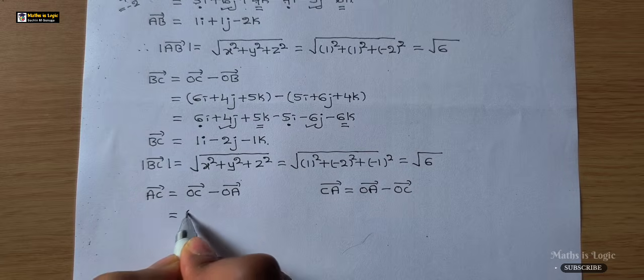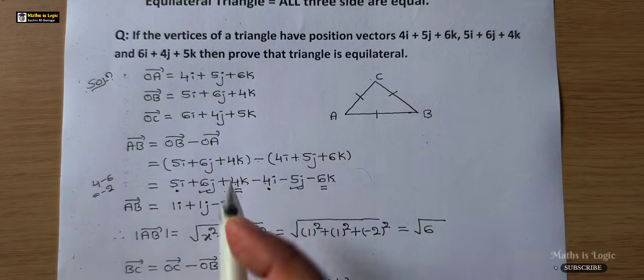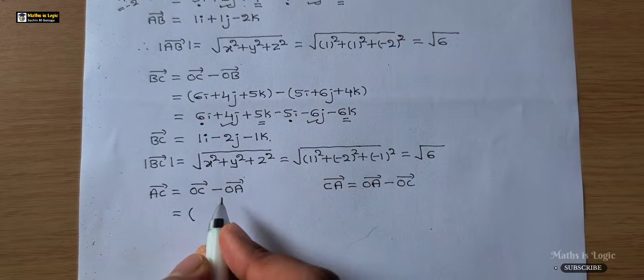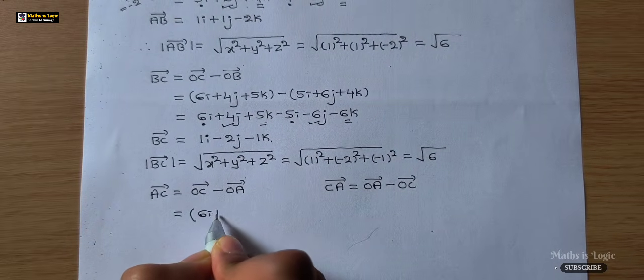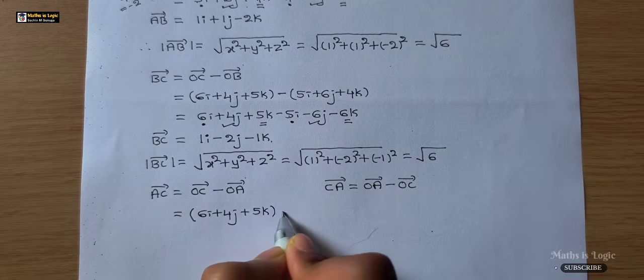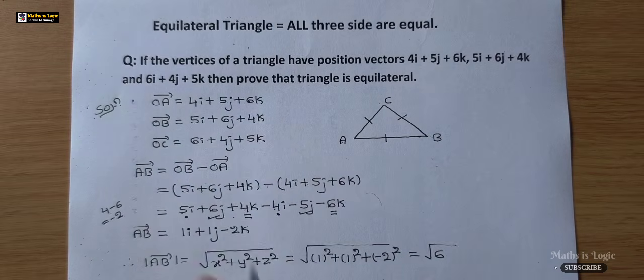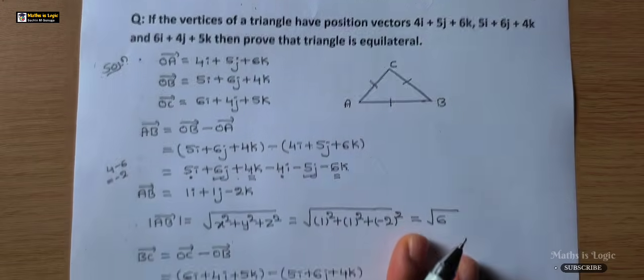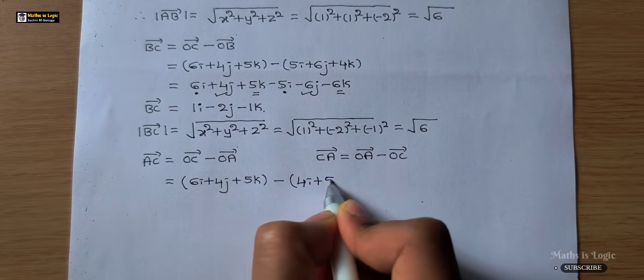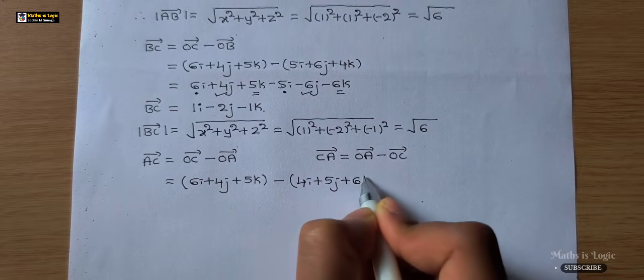Which is equal to first OC, what is OC? 6i plus 4j plus 5k minus OA vector 4i plus 5j plus 6k.